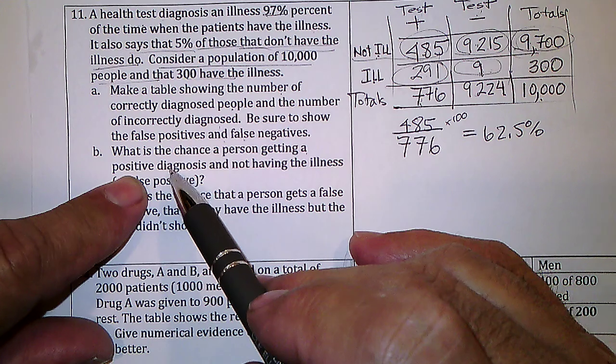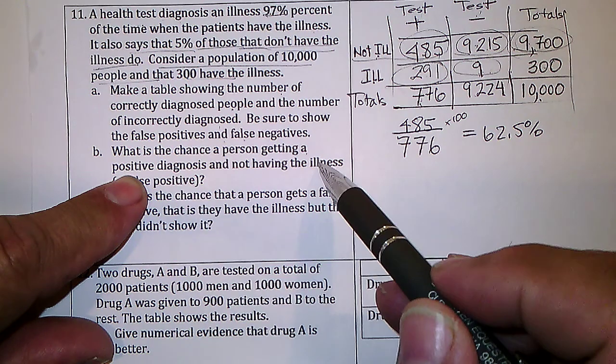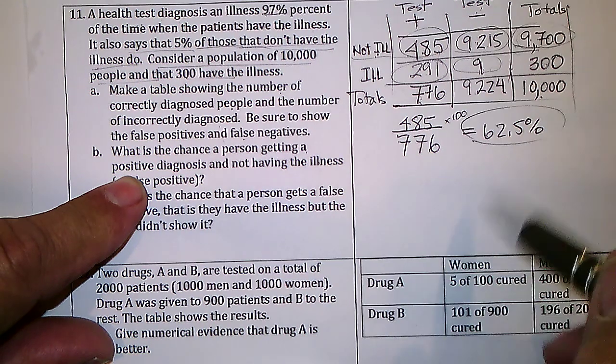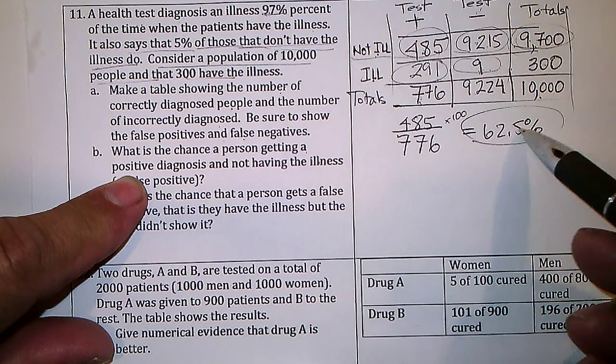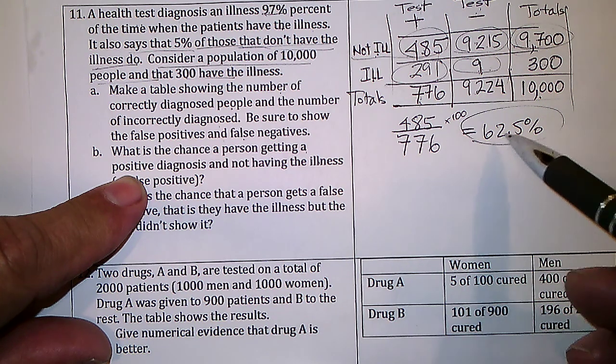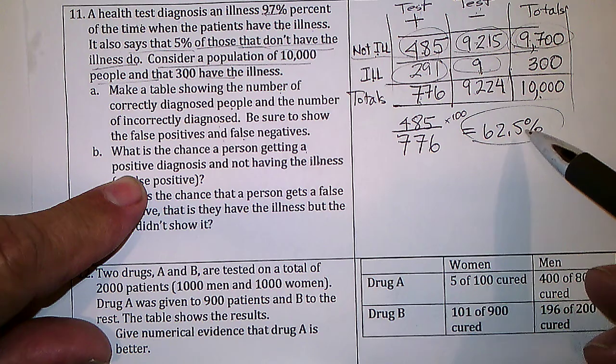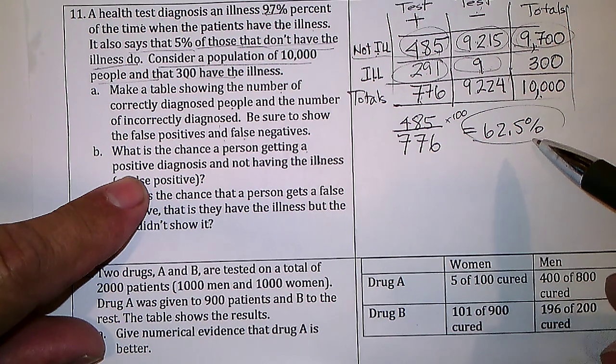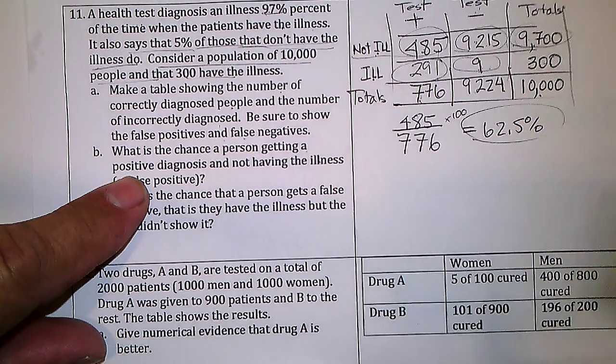Getting a positive diagnosis, so that's a false positive. 62.5%, almost 2/3 of the people will get a positive test and not have it.